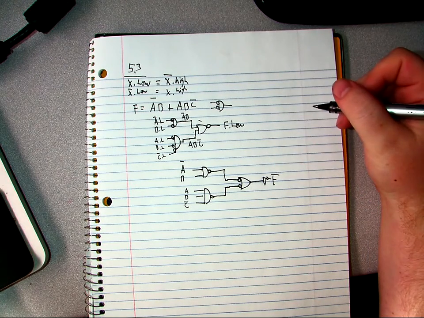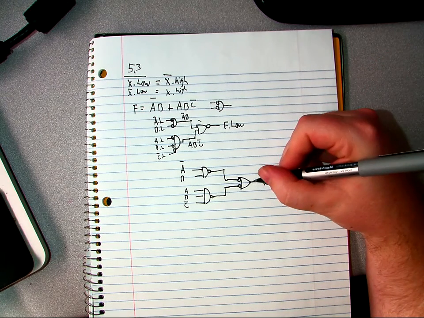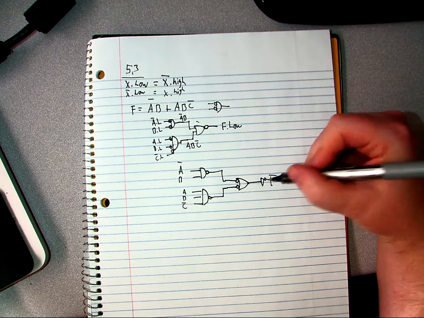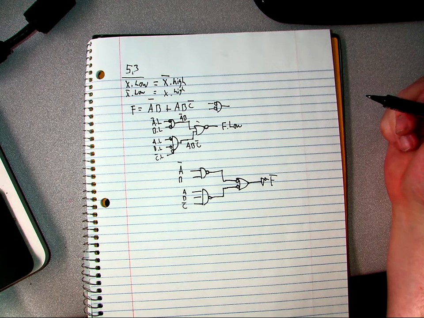Which I could draw as a bubble, but then it's a little unclear if this is a universal gate or not, so I like the explicit inverter, which looks really funky the way I drew it, but it is what it is.